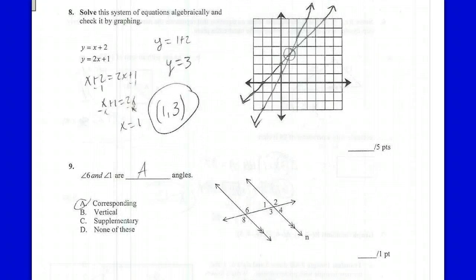Okay, great job in number 8 using substitution to solve for x. I can see that your x and y are equal to 1, 3, and then you checked by graphing and showing the intersection, which I can also see is at the coordinate 1, 3, so 5 points for number 8.